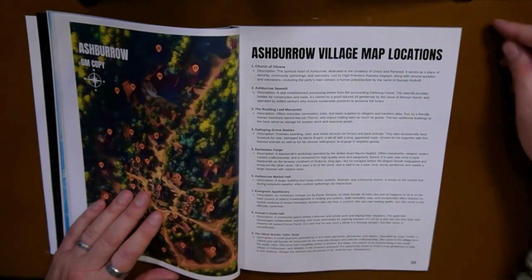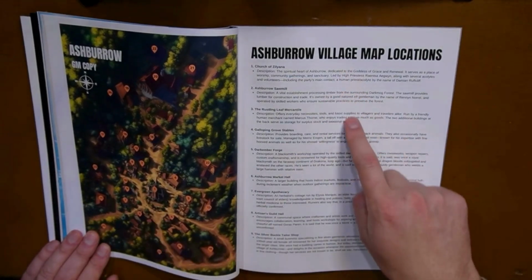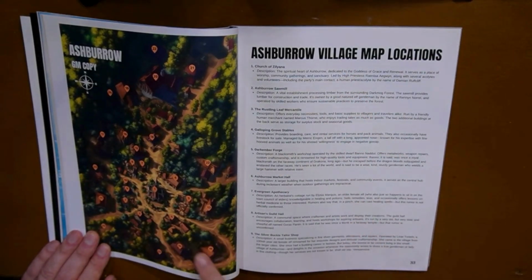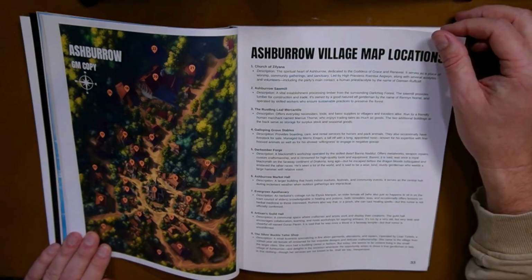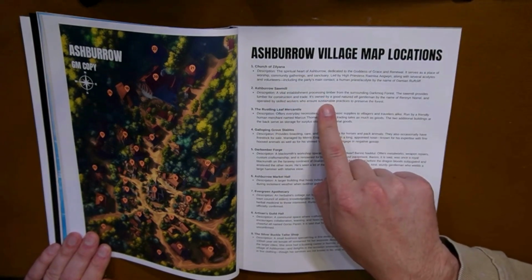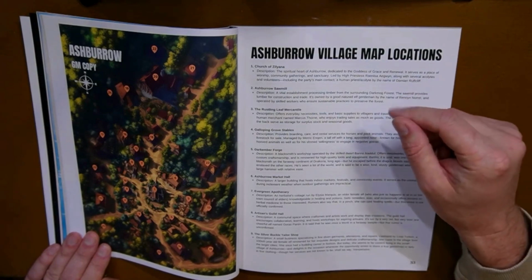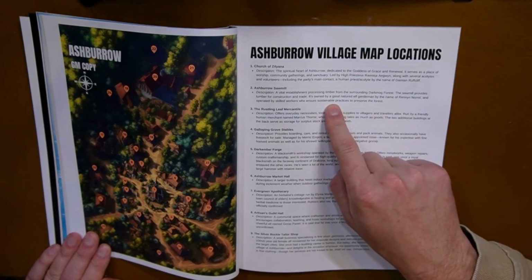Now, we have also a GM copy here, a map legend with locations within the village. And the reason that I do this is because I want to be prepared. When the players go to the sawmill, I have a little information about the sawmill. Not a whole lot. In fact, I'll tell you right now, spoiler alert, this is the only section of the book that talks about the Ashburrow sawmill.